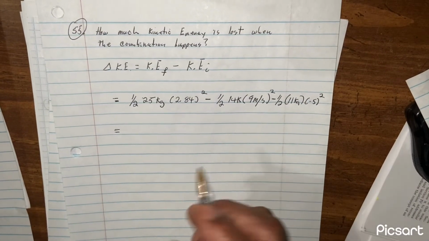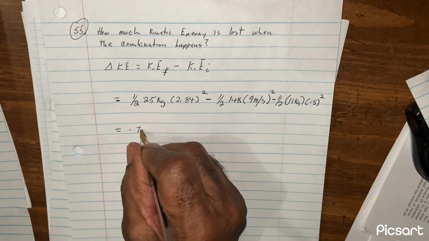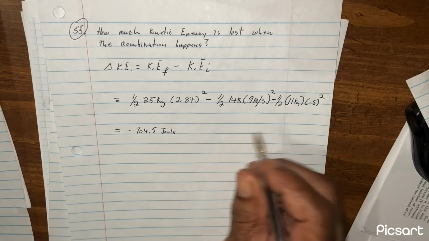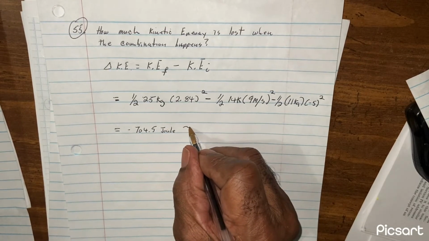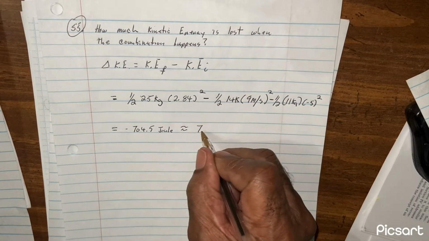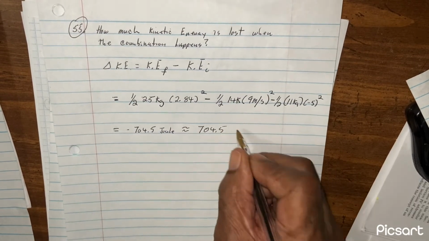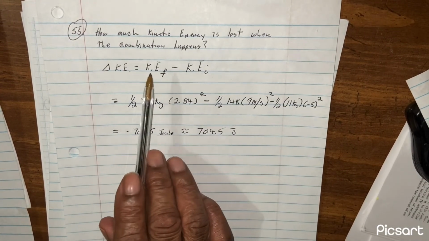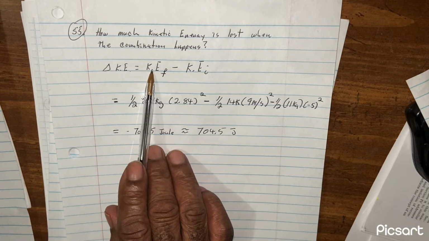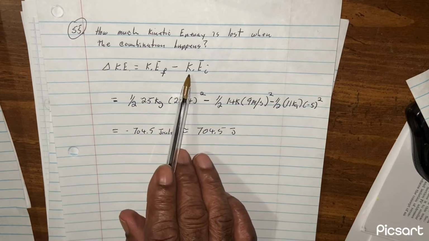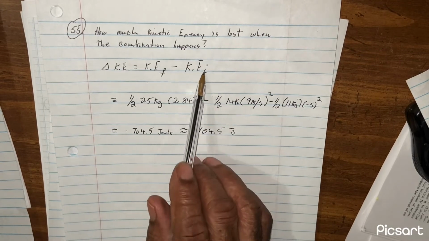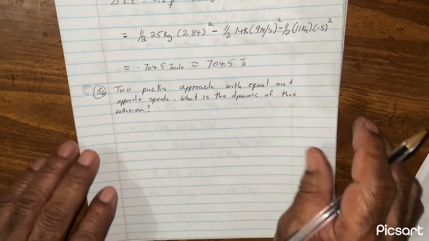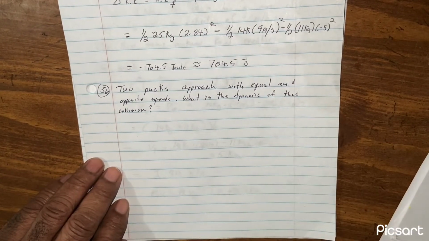By my calculations, that comes out to be a minus 704.5 joules, which we always give as positive, so 704.5 joules. It's just a change in kinetic energy: the kinetic energy final that you come up with, minus the kinetic energy initial.